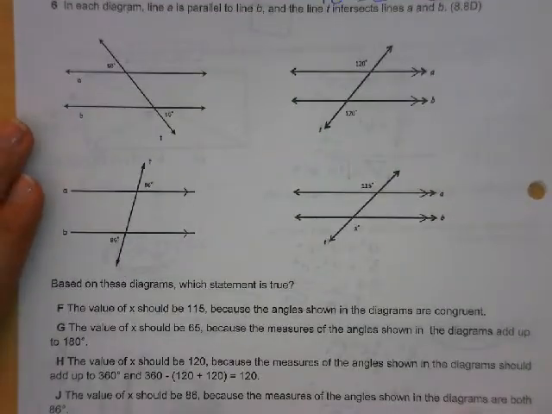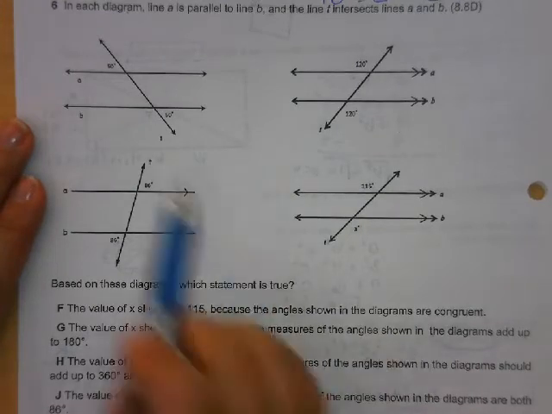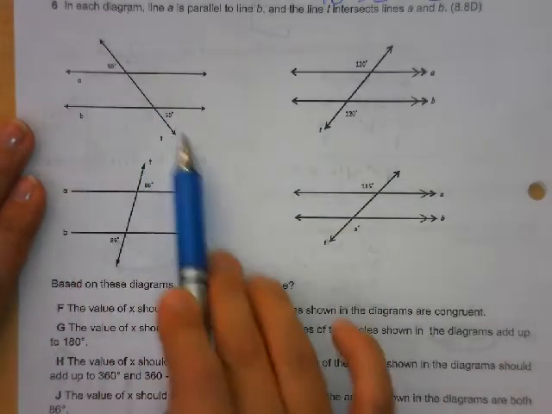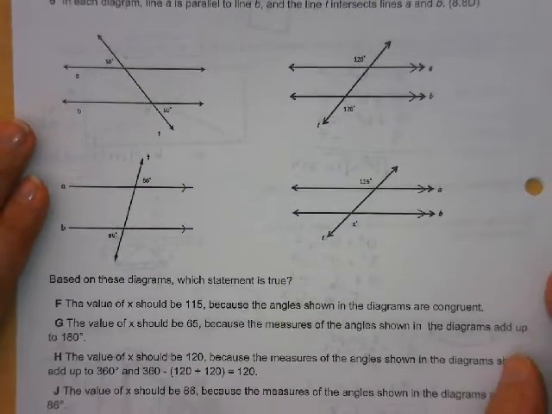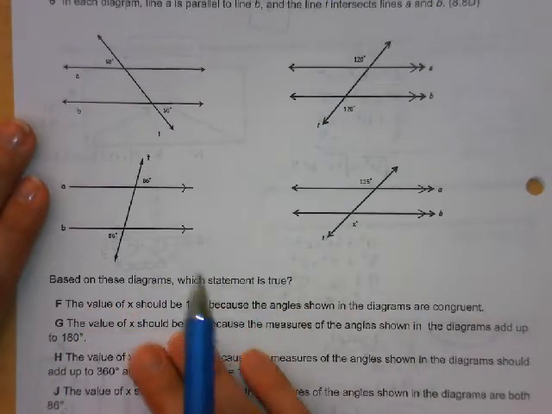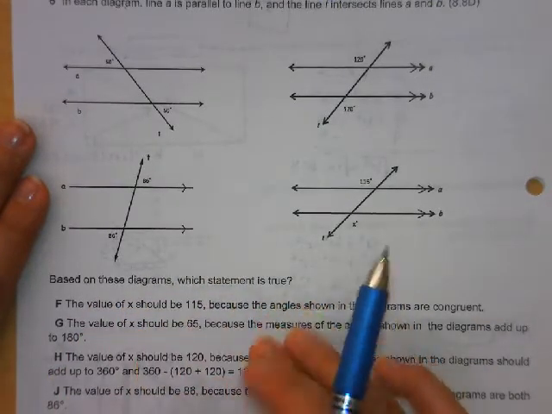In each diagram, A is parallel to B, and T intersects. So T is our transversal. So if we're looking at these, it says based on the diagram, which of these is true? It's very wordy, so make sure you're reading all parts of the answer choices.